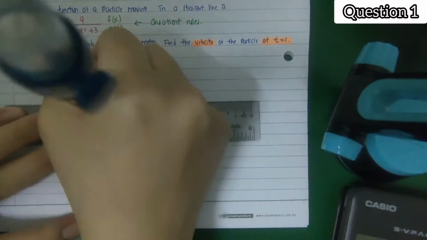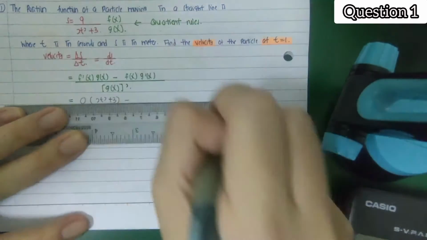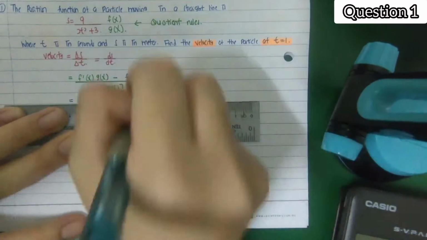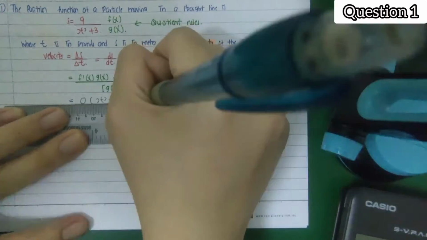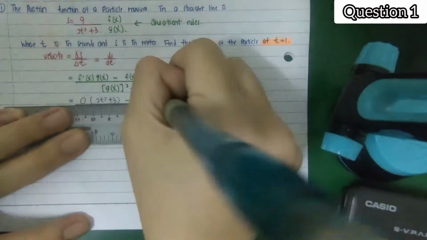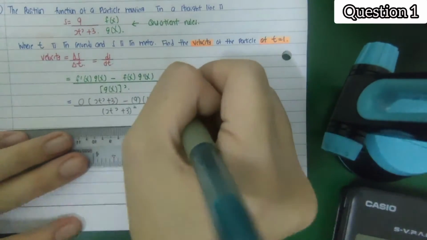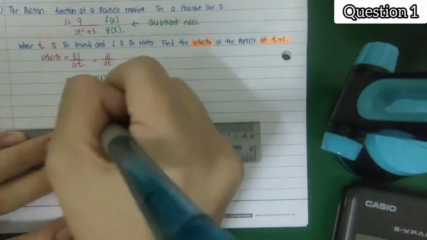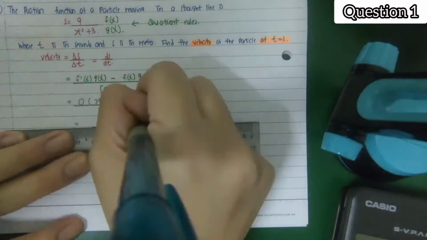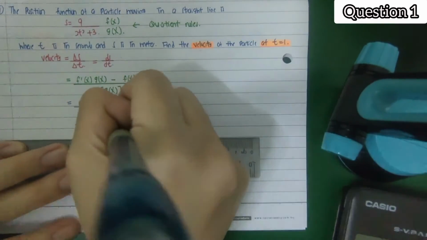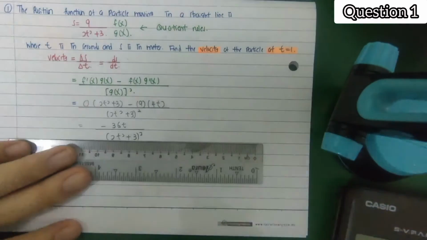g(x) is 2t squared plus 3, minus f(x), which is 9, times the derivative of g(x), which is 4t, over (2t squared plus 3) squared. So the answer is negative 36t over (2t squared plus 3) squared.